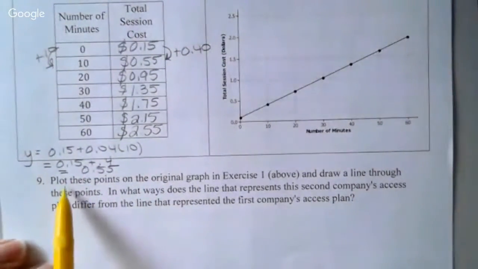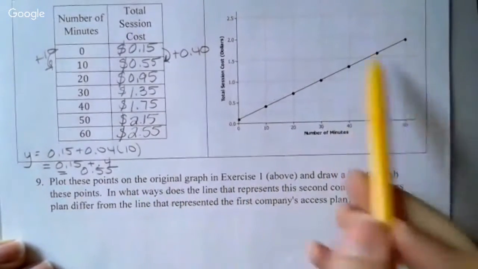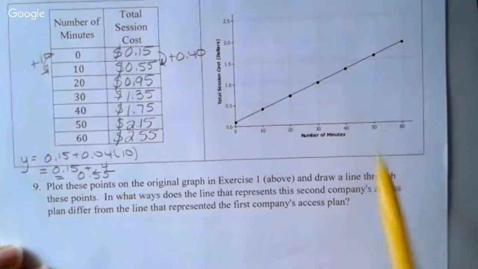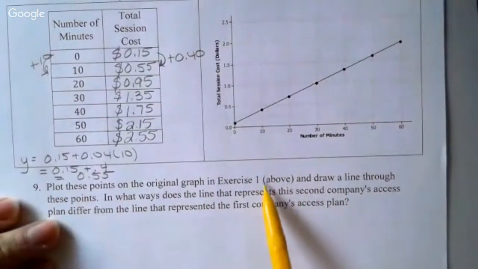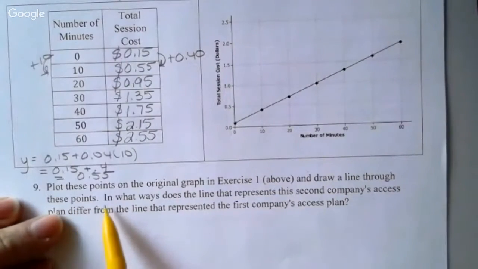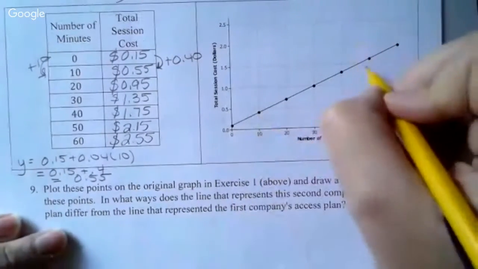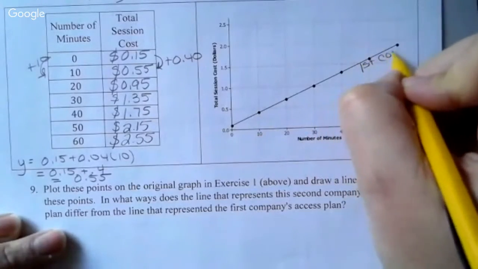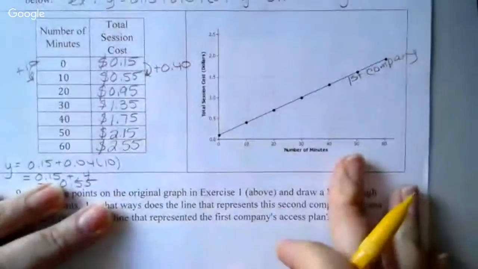So now in number 9, they want us to plot these points on the original graph in exercise 1. So what I've done is copied it for you over here, so you don't have to keep looking back, and it's already here. And draw a line through these points, and then we're going to take a look at a comparison here. So this, I want to make sure we know, is the first company before we plot the second one.